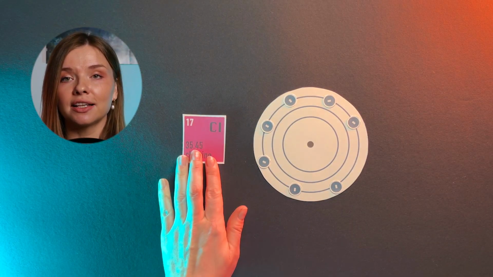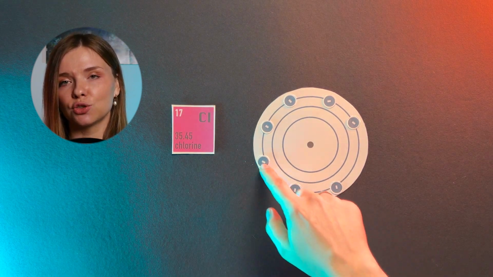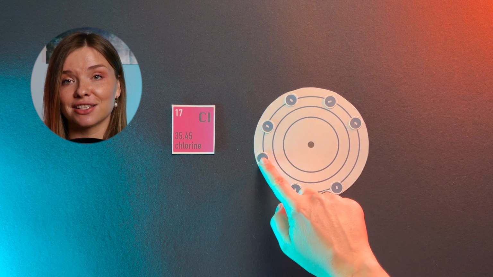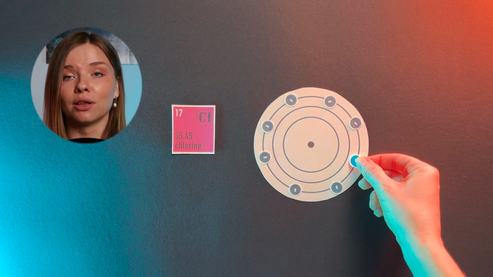Let's take a chlorine atom which has 7 valence electrons. According to the octet rule, which I've discussed in another video, it lacks only one electron to achieve a stable ordered electron shell with 8 electrons. This is why chlorine atoms easily engage in chemical reactions. And due to this, chlorine atoms are not found in isolation. They always form a molecule with another chlorine atom.